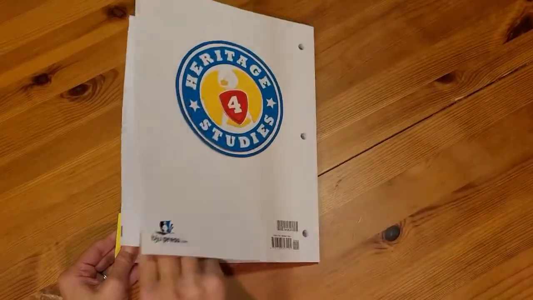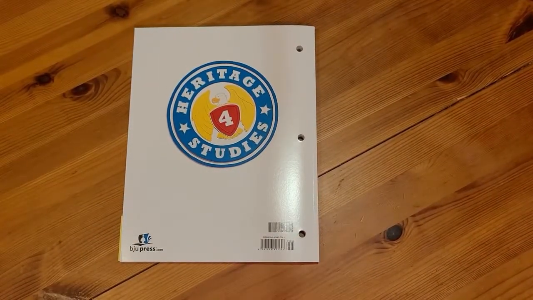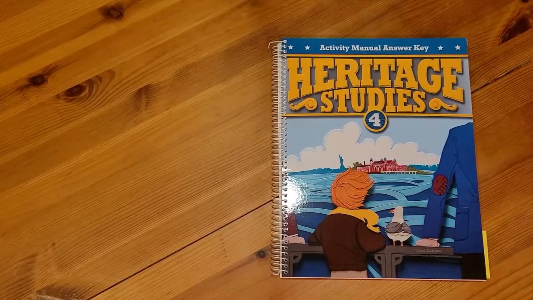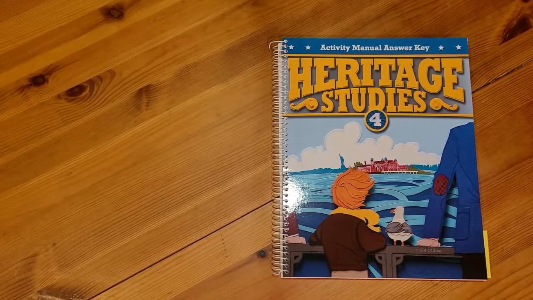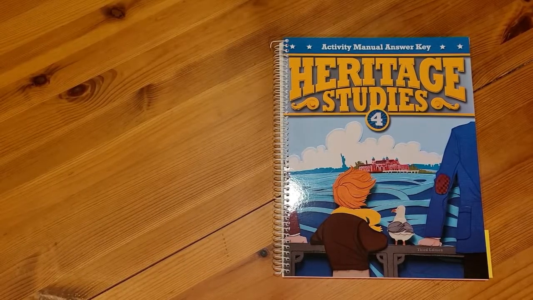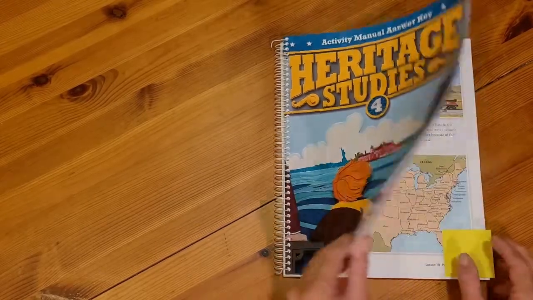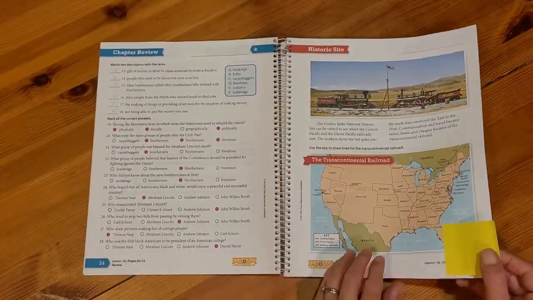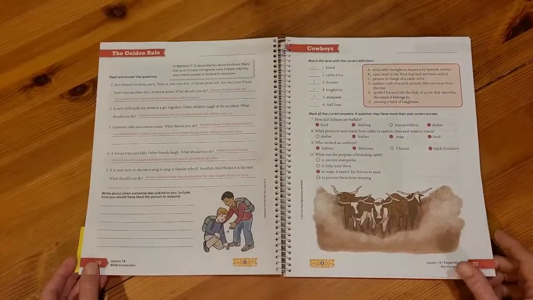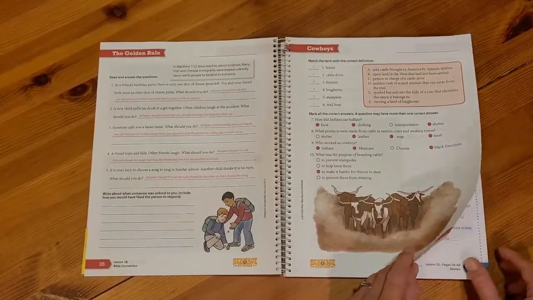So that is the Heritage Studies 4 Student Activity Manual. And to go along with the Student Activity Manual is our Heritage Studies 4 Activity Manual answer key. This book does not have any instruction in it. It's purely the answer key for those activity manual pages.